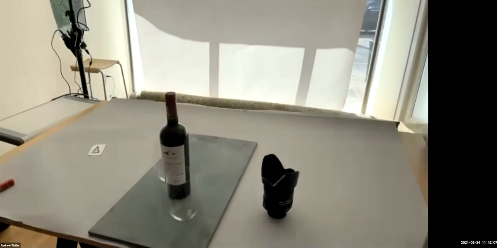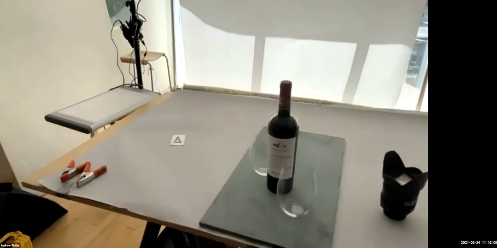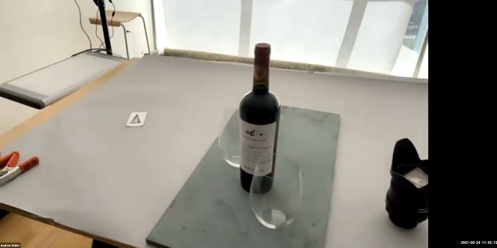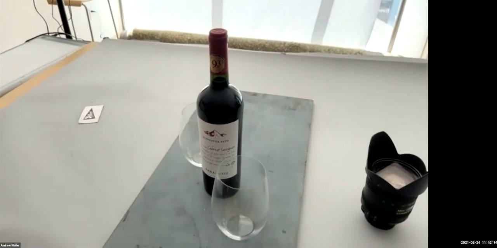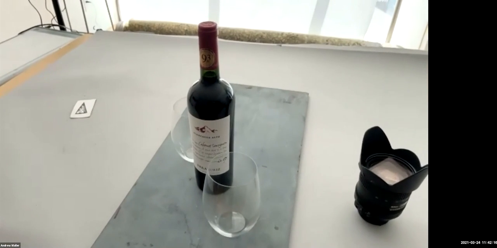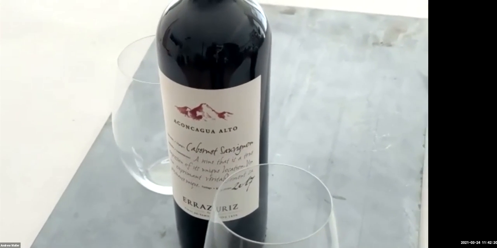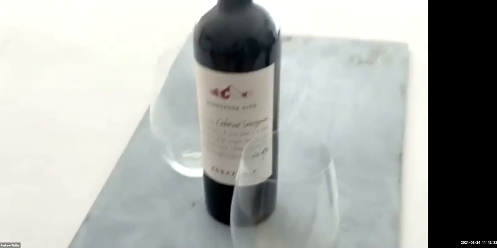The focal length of the lens really changes how things look. So if I'm looking at this wine bottle now, and I'm using roughly, let's say, a 50 mil lens, it looks like this. If I switch to the telephoto lens, I get a different perspective and everything changes. If I, hold on, we're flipping, wow.